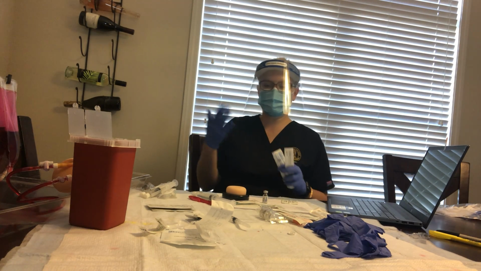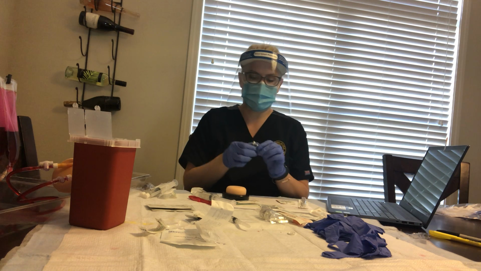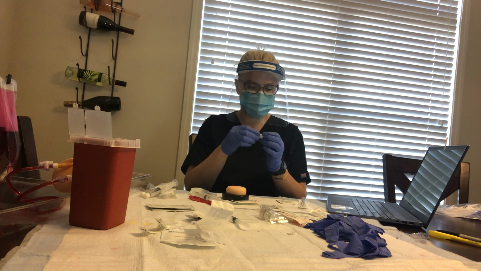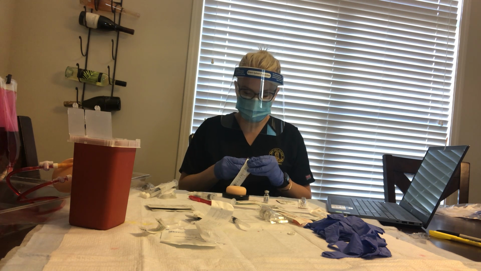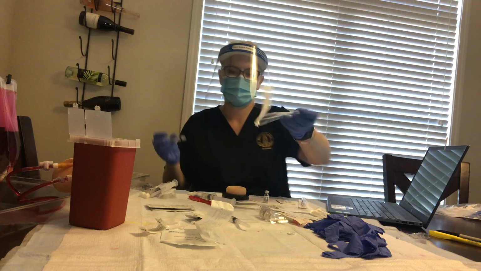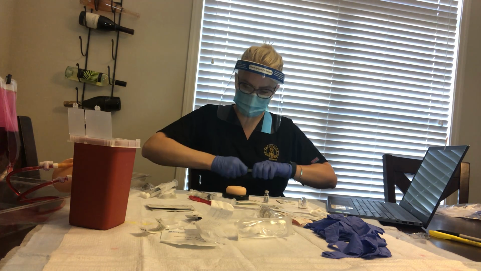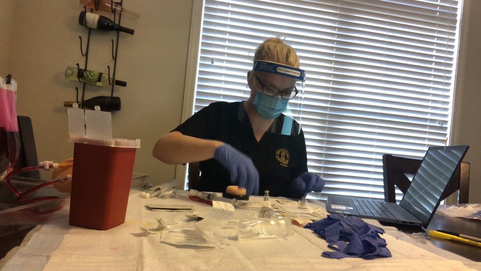So I would do hand hygiene, change my gloves, put new gloves on. And then I would need to do new alcohol on the medication. So I would take my syringe. I'm going to try this one more time to get this off, but I don't think it's going to budge. I'm not sure what happened.